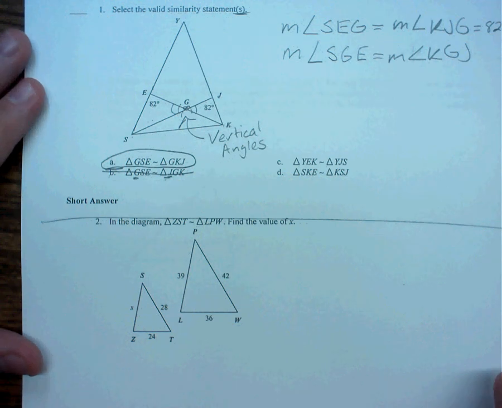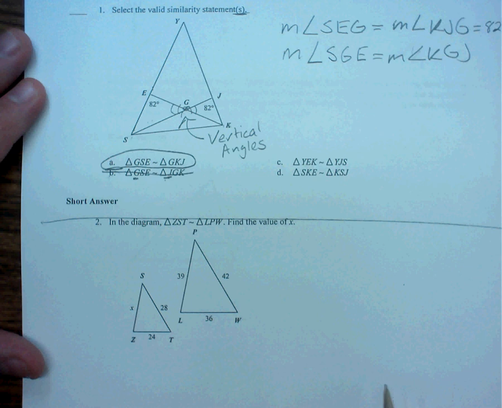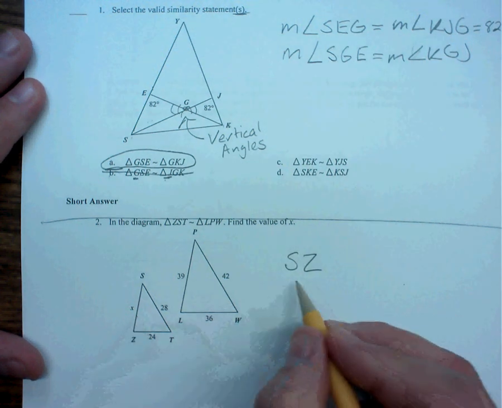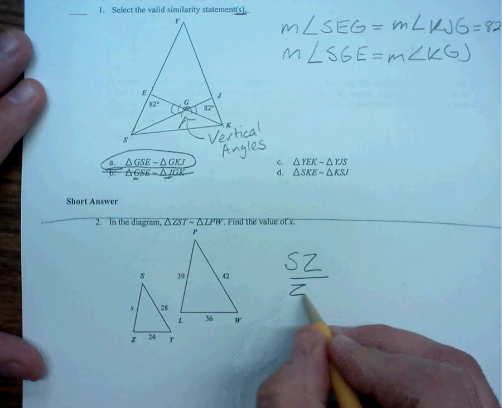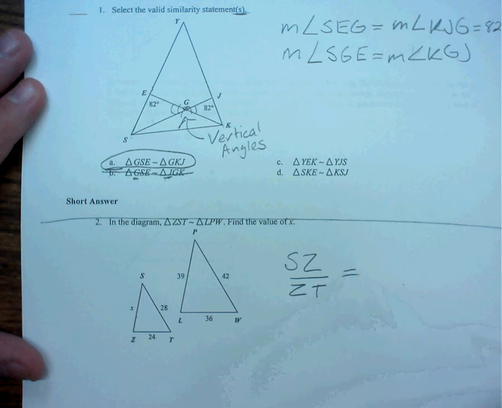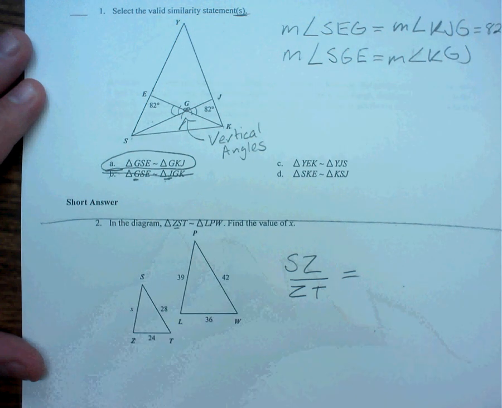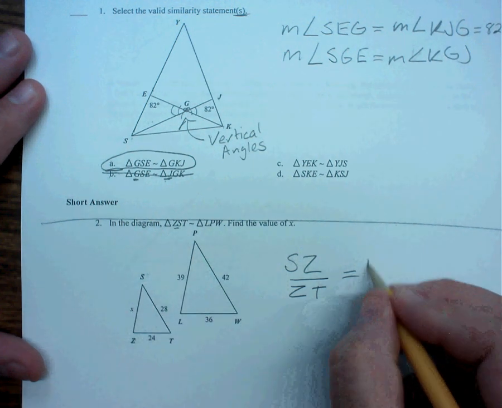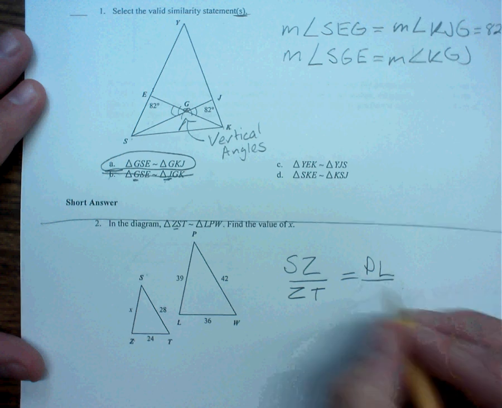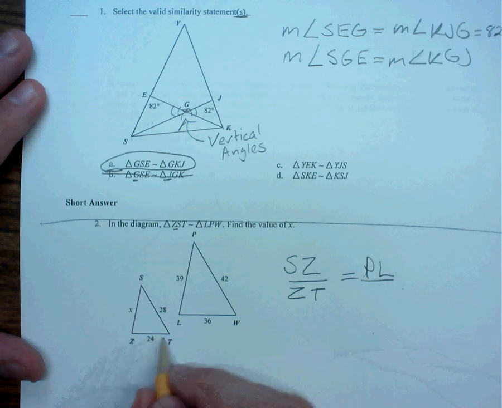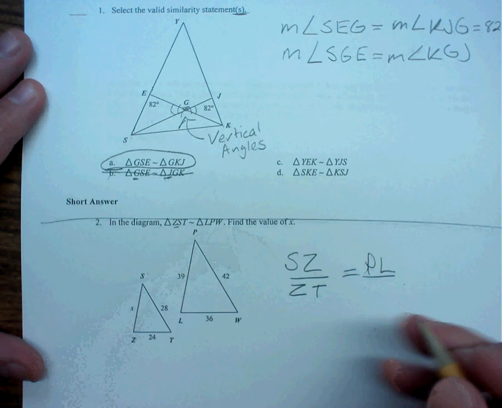Again, we're asked to find the value of x. These triangles are similar. So SZ is where x is, and then I'm just going to say ZT. So SZ, or ZS, however you want to call it, corresponds to PL. And then I did ZT, which corresponds to LW.